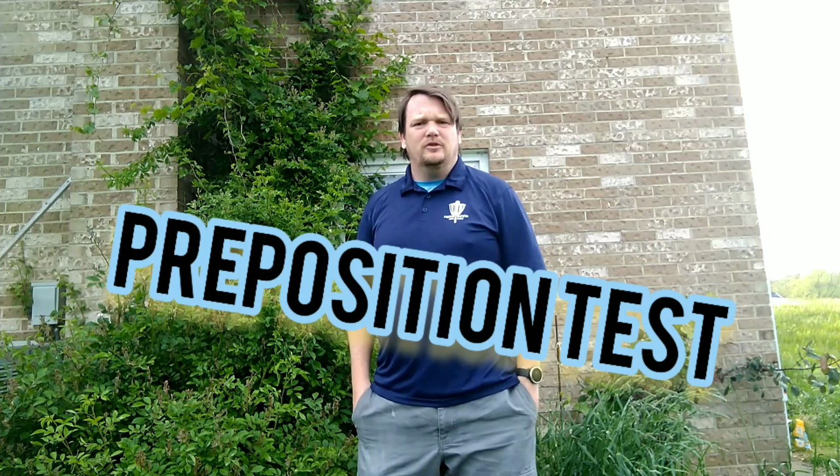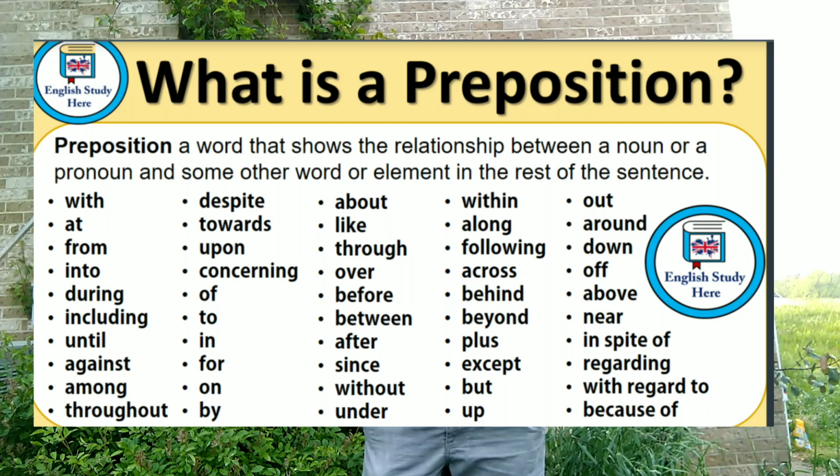For today's PE, we're going to be doing our preposition test. Right? And I will show you on the screen a list of prepositions. And we're going to go over 10 of those today. Right? So I'm going to walk around and give you a couple examples of the prepositions. Then we're going to go over the equipment that you're going to need, and then we will do the lesson.